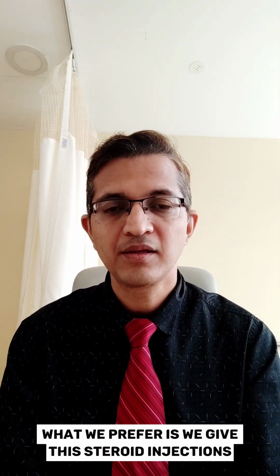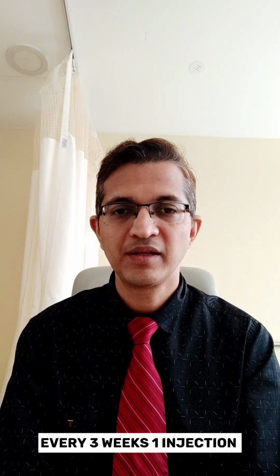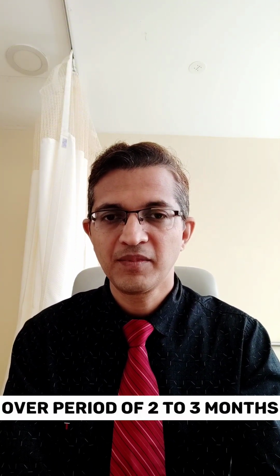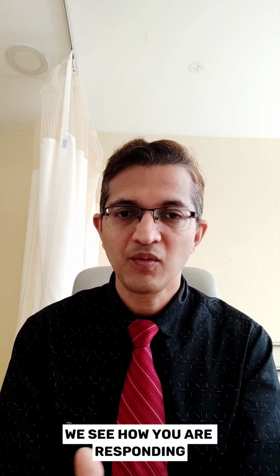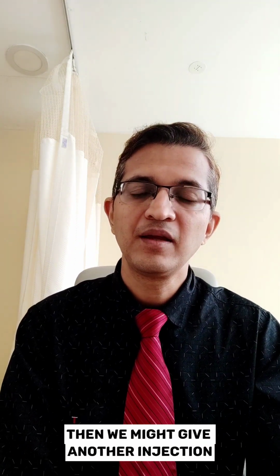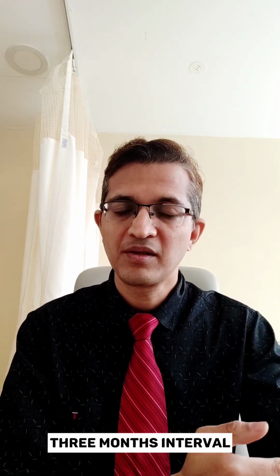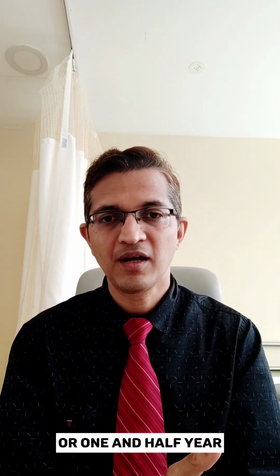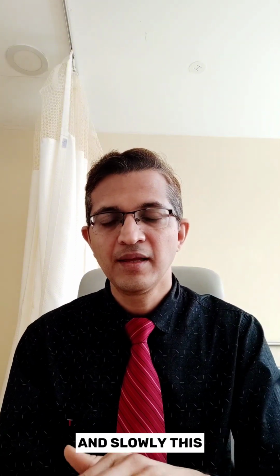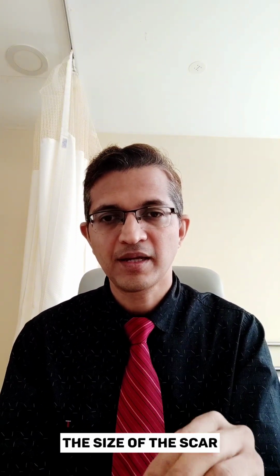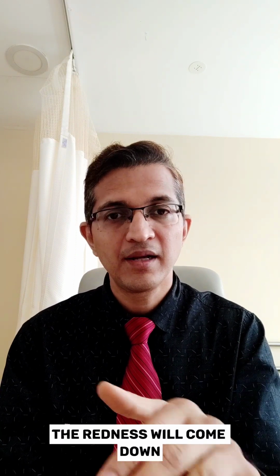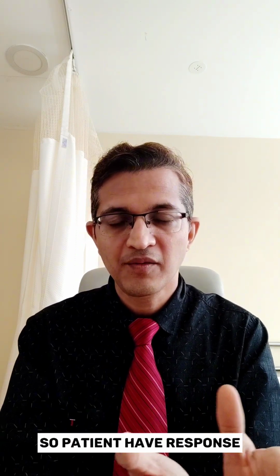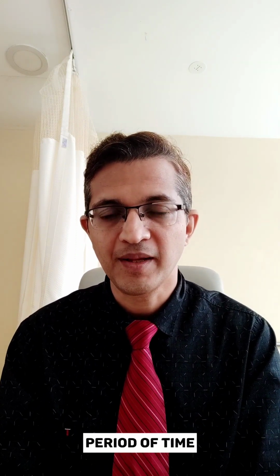What we prefer is we give this steroid every 3 weeks, one injection over a period of 2 to 3 months. Then after that we see how you are responding. Then we might give another injection after a 3 month interval, so that over a period of maybe 1 year or 1.5 years, we give these injections, and slowly the size of the scar, your itching, and the redness will come down. So the patient will have a response over a period of time. It's not a sudden response with this.